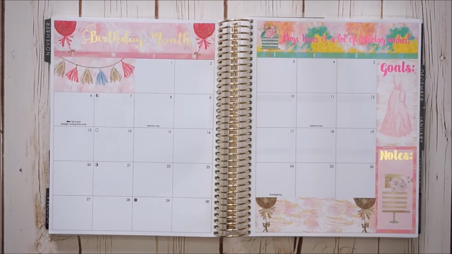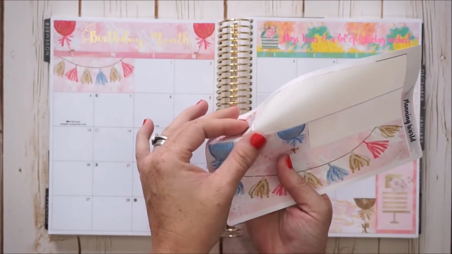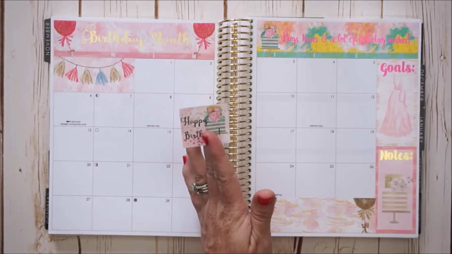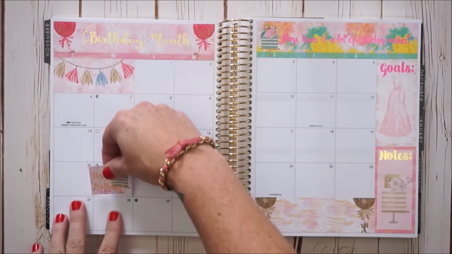While we're at this sheet, I'll go ahead and put my birthday box down on the day my birthday lands on. That is the 21st of November.